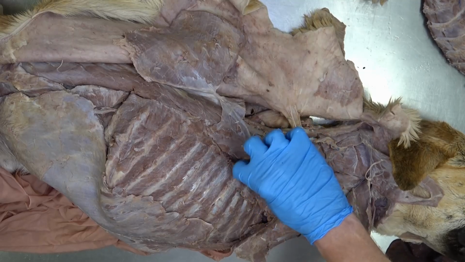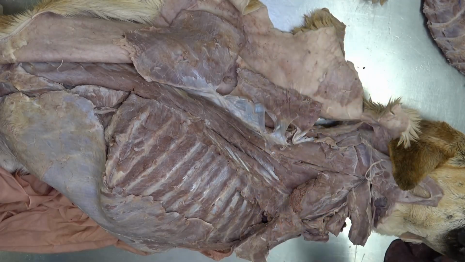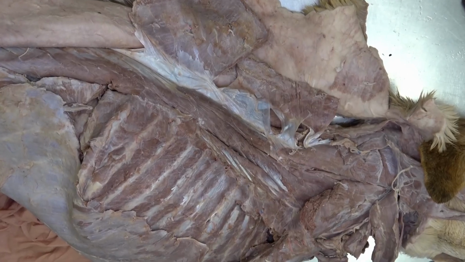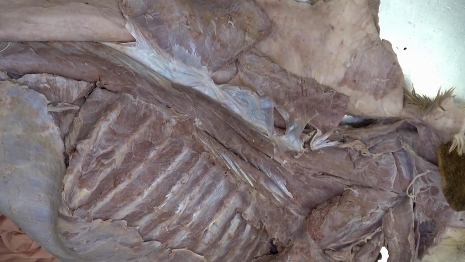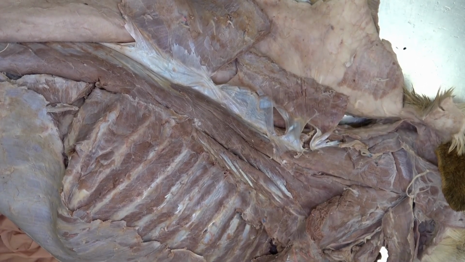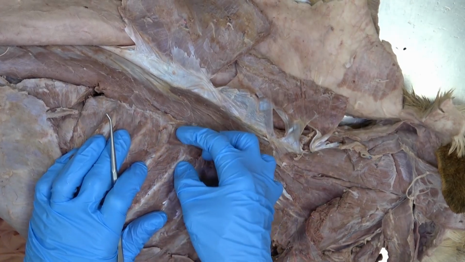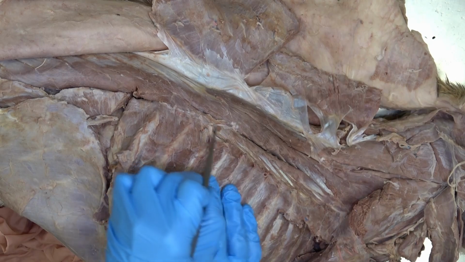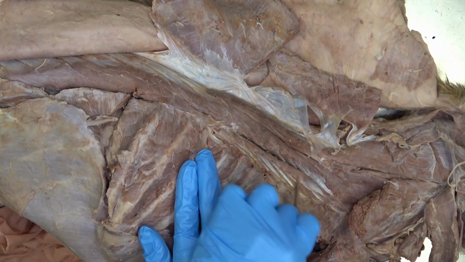If we transect that muscle and reflect it dorsally, we now see some of the epaxial musculature. This is going to be the muscles that are referred to as the I love tacos or ILT muscles. And that's going to be this lateral most muscle, which is the iliocostalis system.